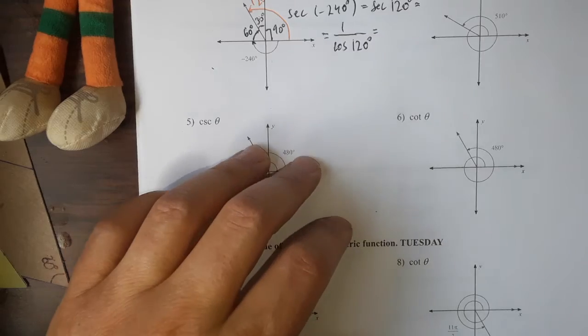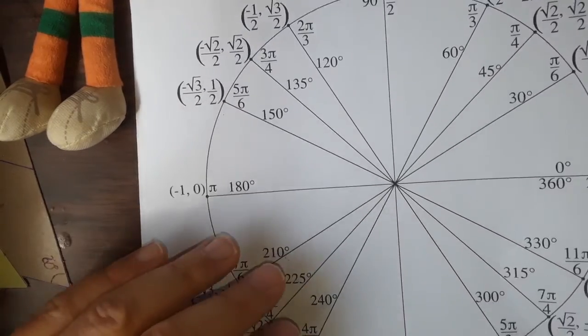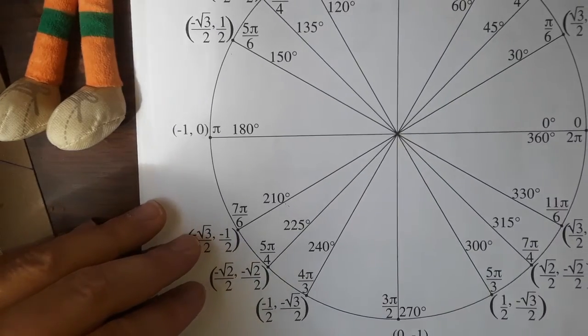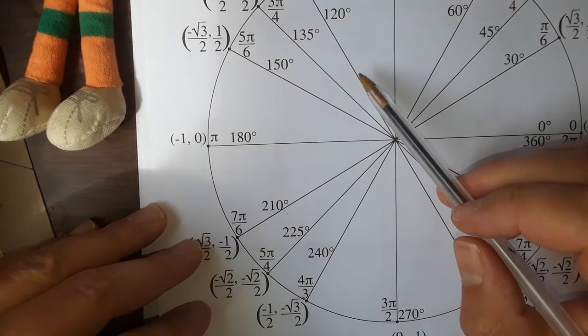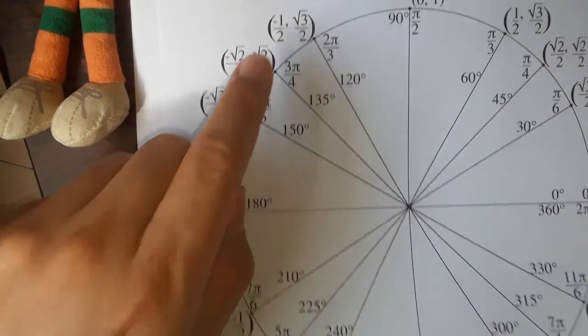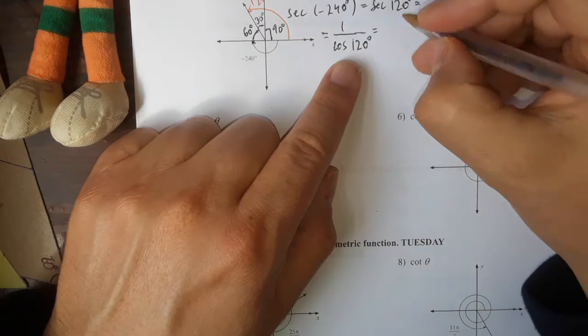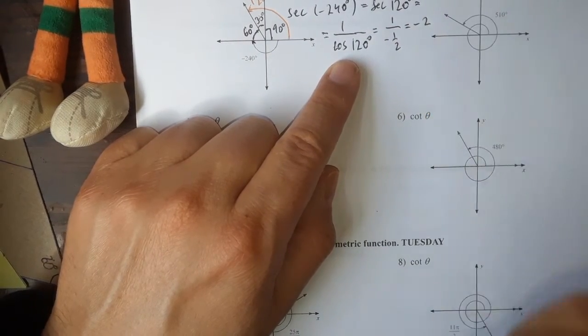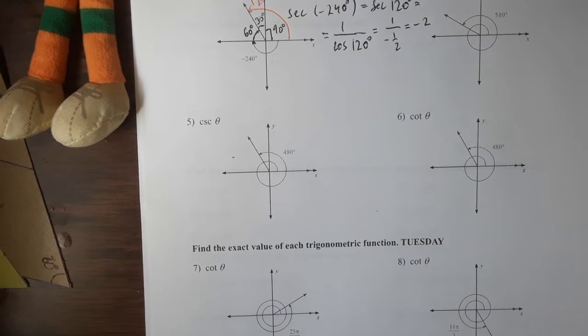We come to the unit circle, and cosine of 120 is negative 1/2. So that's 1 over negative 1/2, which you already know is negative 2, right? That's great. As you can see, cosecant and secant have values over 1 and below negative 1. One of these days we're going to see how these functions look, okay?